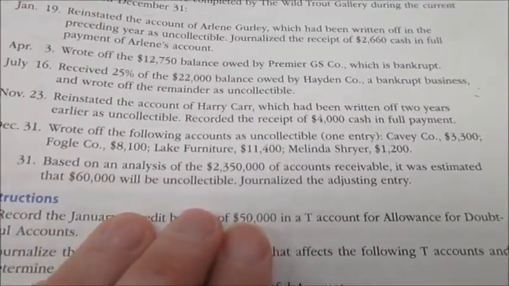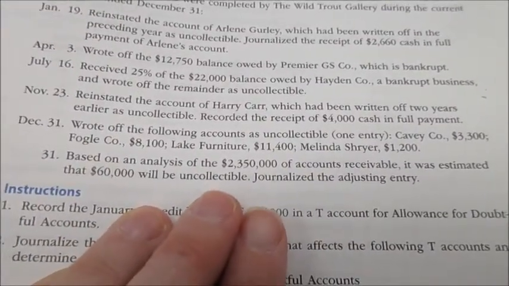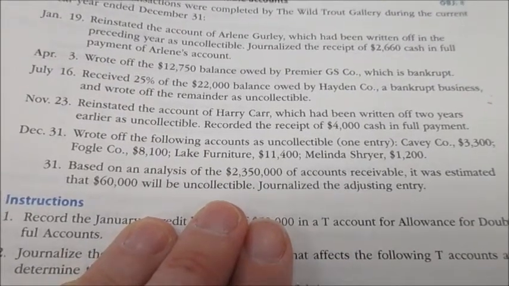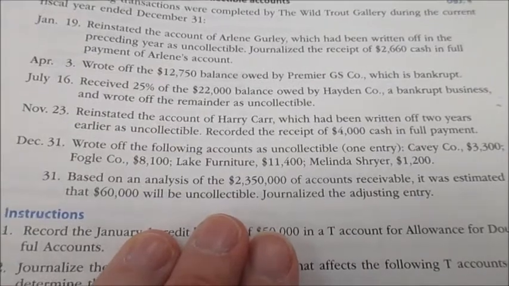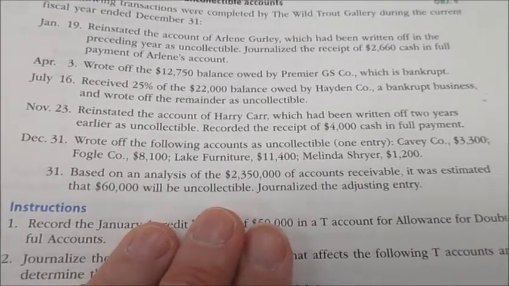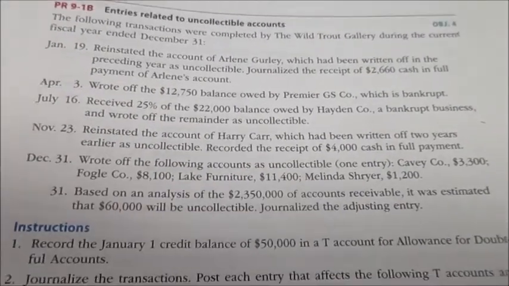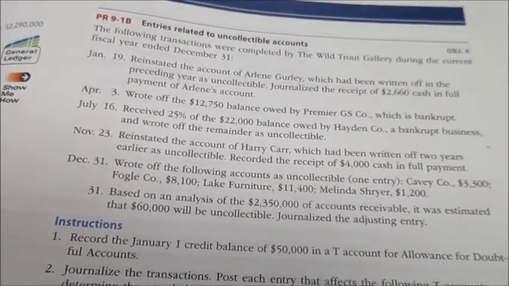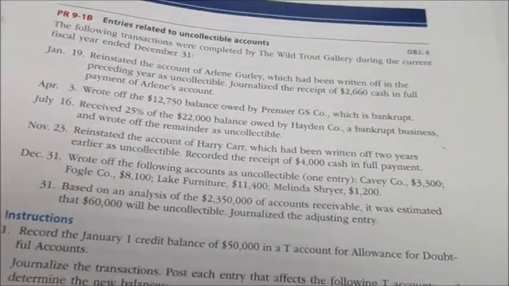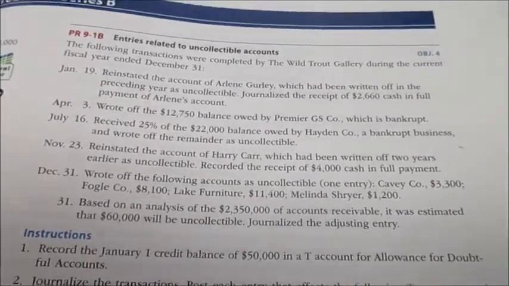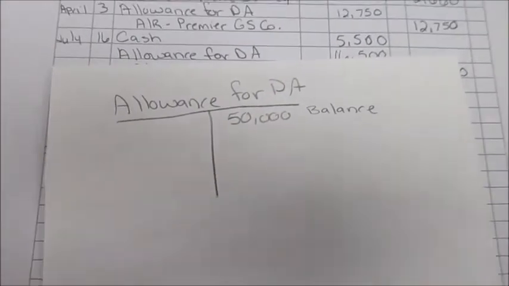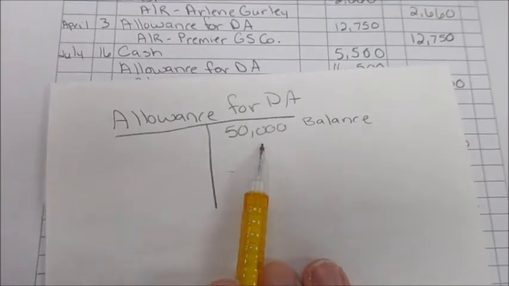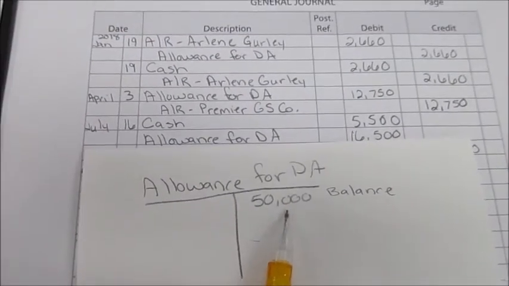Our last entry, based on an analysis of the $2,350,000 of accounts receivable, it was estimated that $60,000 will be uncollectible. Journalize the adjusting entry. Now, before we can do that, we have to figure out the amount we're going to be using for that adjusting entry. So we're going to come back to our scrap paper, and looking at our T account that we started in step 1, it has a balance of $50,000, a credit balance.